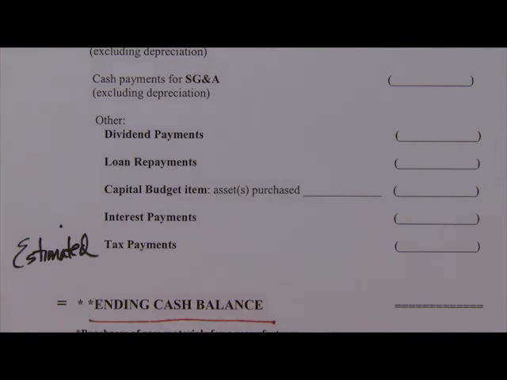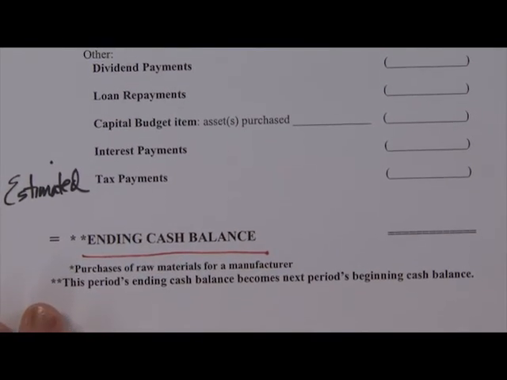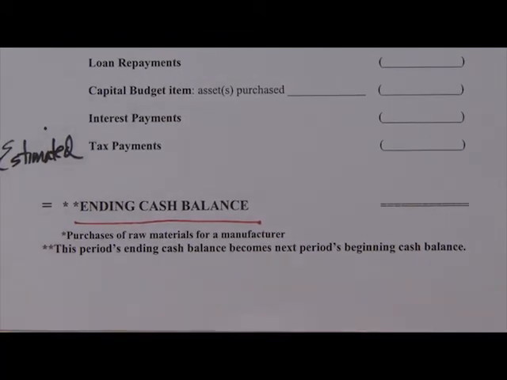A company is going to project how much tax they're going to have to pay at the end of the budget year, and they will divide that up into quarterly estimated tax payments. So that would be another disbursement. By the time we subtract all of our disbursements, we're at ending cash. And as it says below, this period's ending cash will become next period's beginning cash.